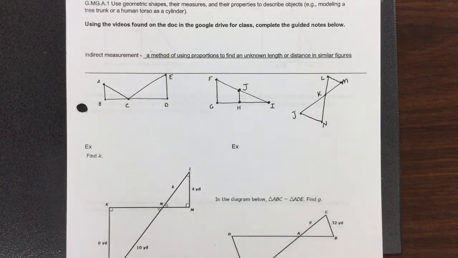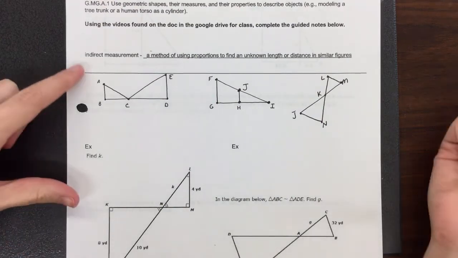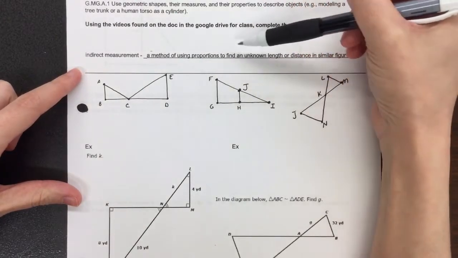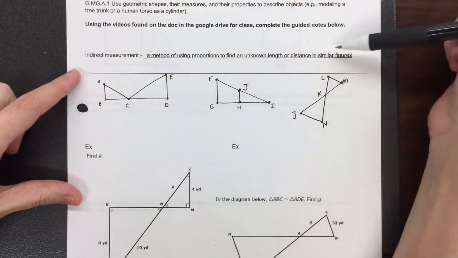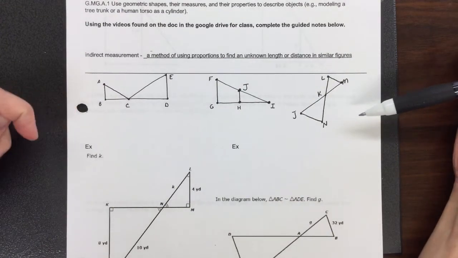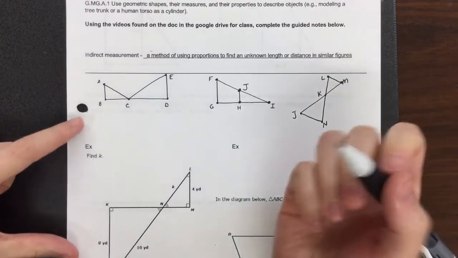Hey guys, in this video we're going to take a look at similar triangles, the application of similar triangles, and how they're used to solve problems, to solve for measurements where you can't measure them directly. So that's why it's called indirect measurement, and it's a method of using proportions to find an unknown length or distance in similar figures. And I've drawn the most common three similar figures that you could see.